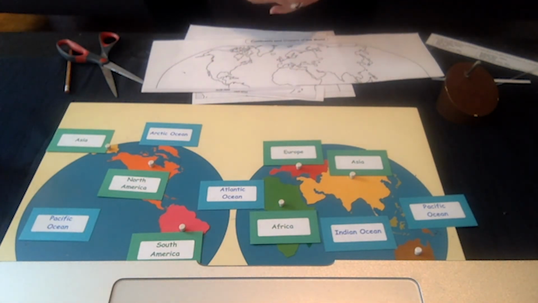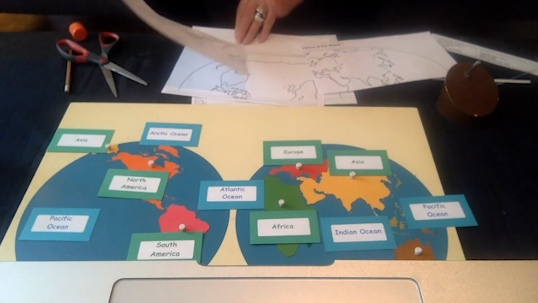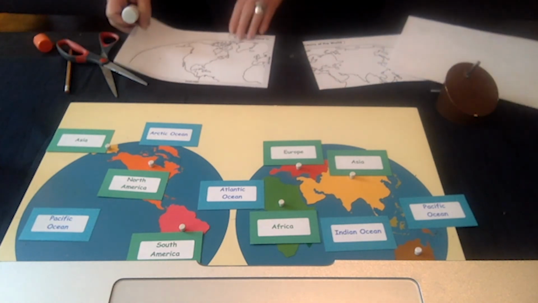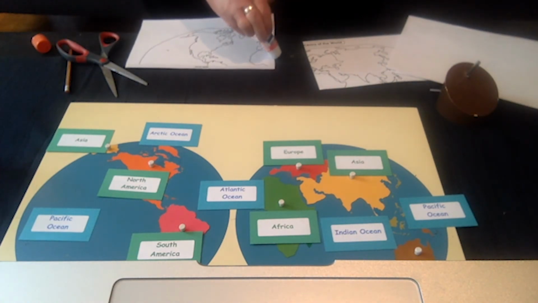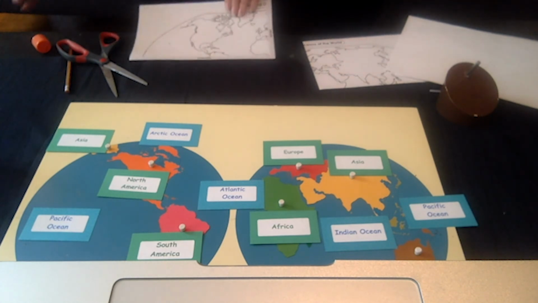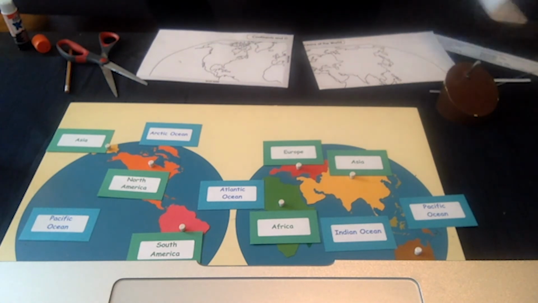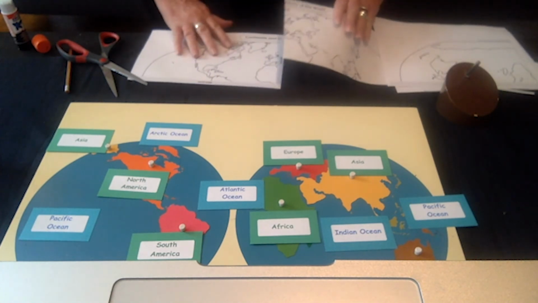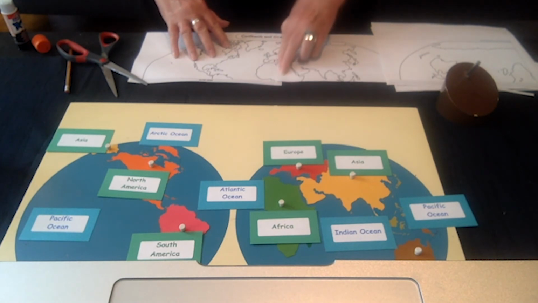And so I'll get my glue and run it along here. Don't want to get any on my runner. I did, I got some on my runner. And then I'm going to line that up and glue that there. Okay?